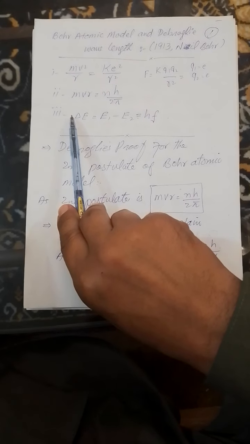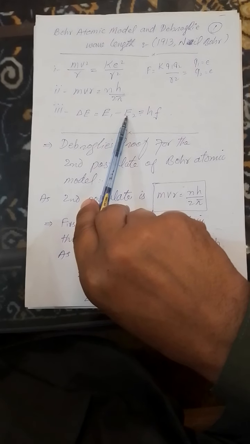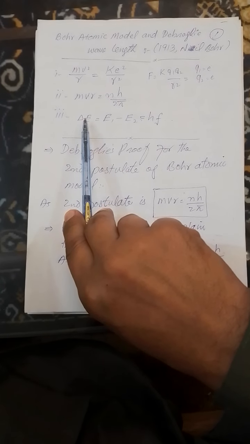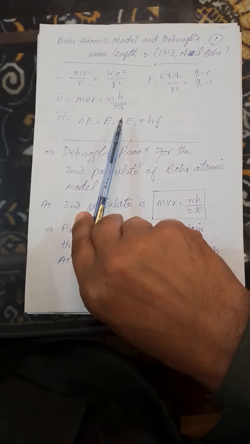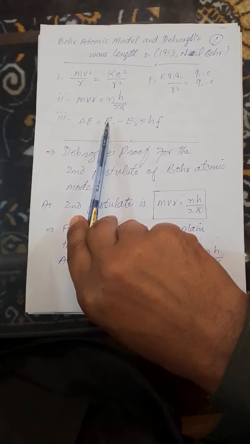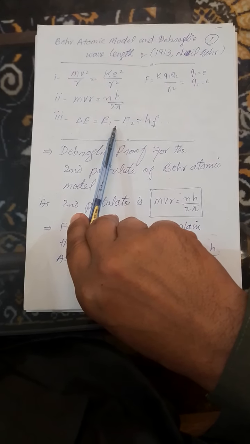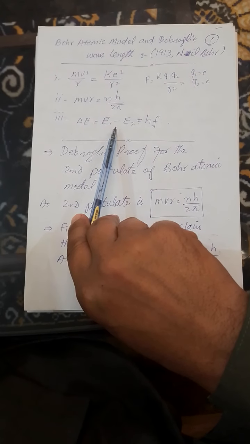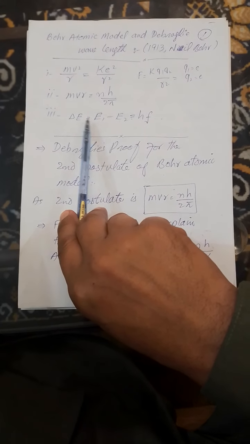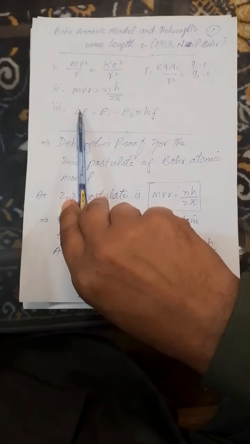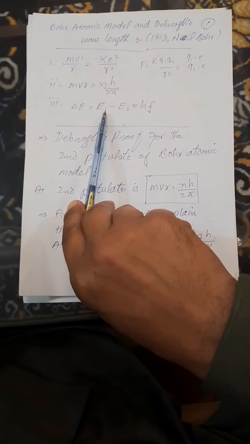The third point in the Bohr atomic model was ΔE is equal to E1 minus E2. In a stationary orbit, the electron will have its own energy and it will be orbiting around the nucleus without radiating any energy. So when an electron jumps from one orbit to another orbit, it will release a photon of energy. And the total amount of the energy of the photon will be equal to the difference of the energies of the orbits. This was the third point.